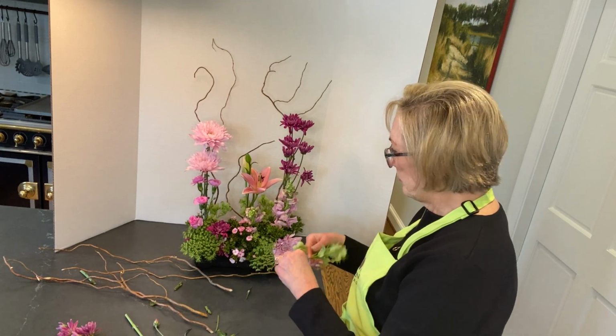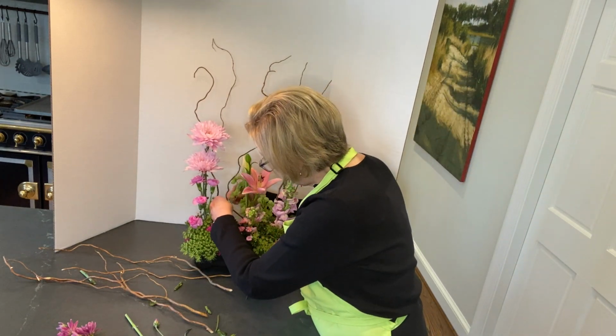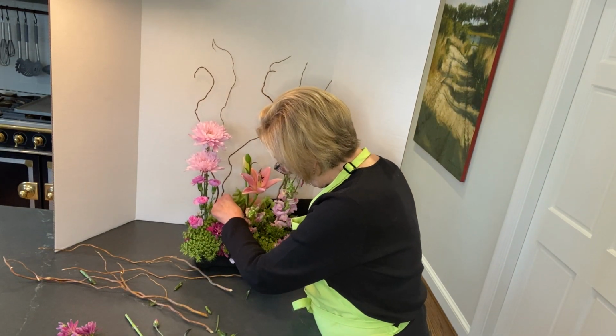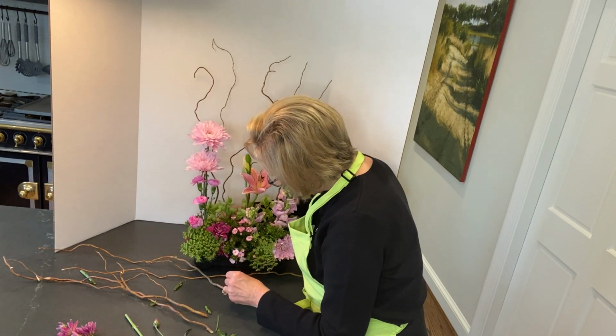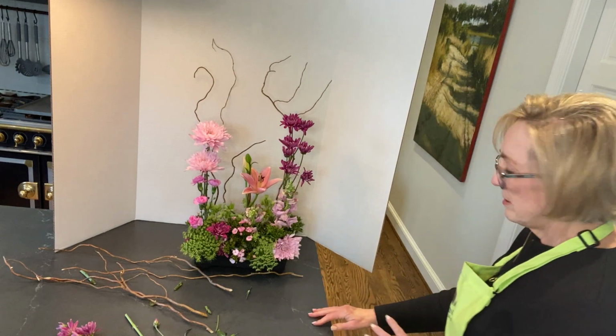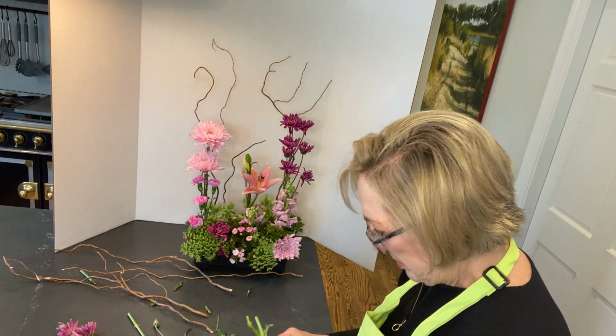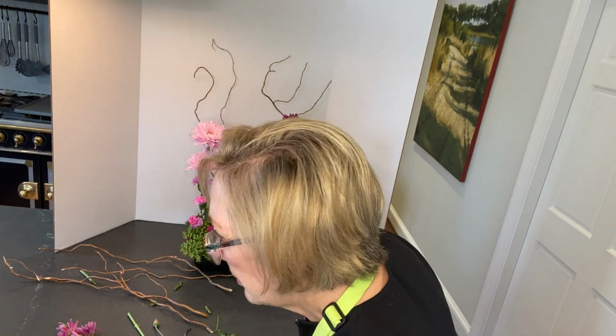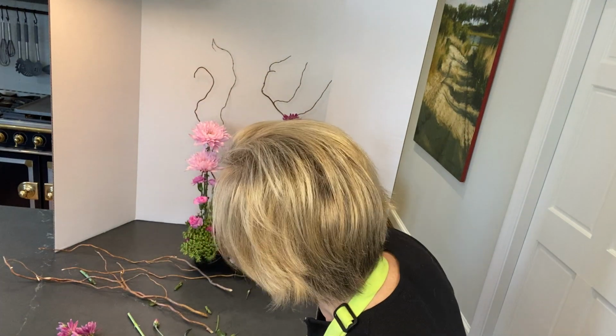I'm obsessed with all the different spring tones of greens. I just think it lets us know that we are now in springtime.